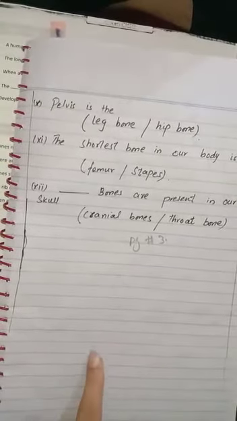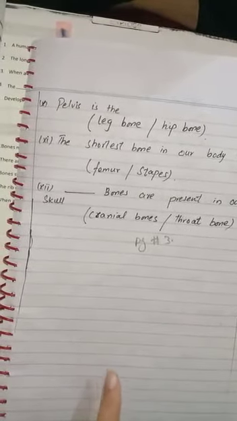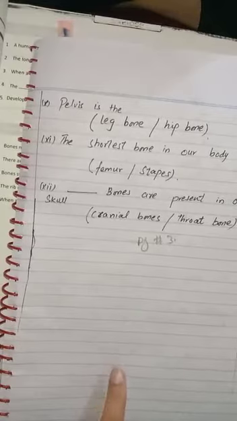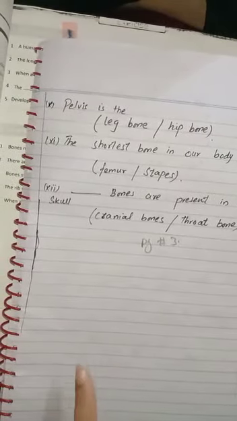You have 12 MCQs. You have to solve all these MCQs very carefully. First of all you have to read the chapter, then you have to solve these questions, then you can match all the answers from your textbook.